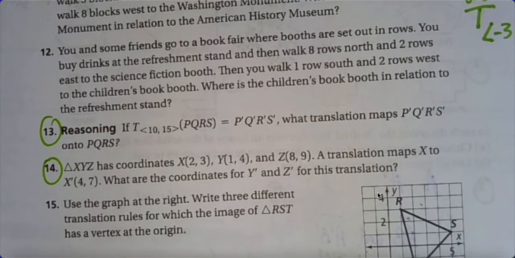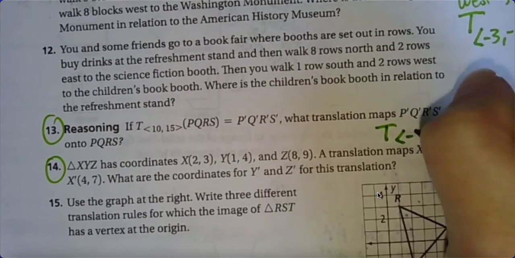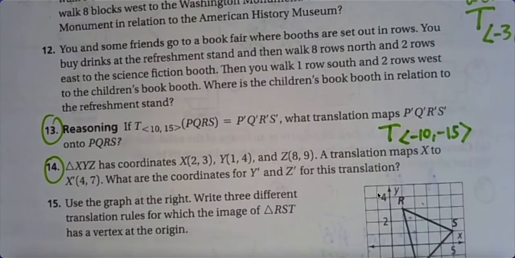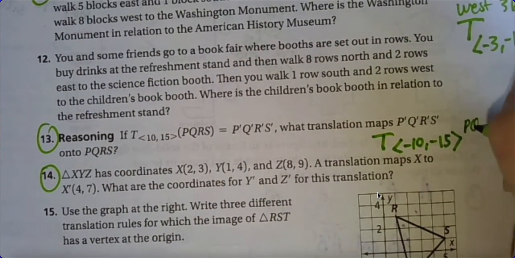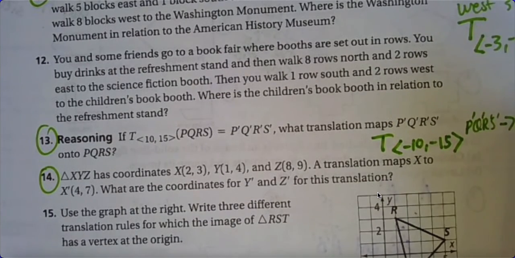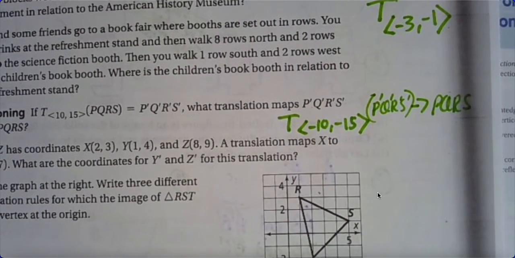If they wanted you to do this backwards, your translation would be -10, -15. That's all they were looking for. That would be PQRS prime to PQRS, if they wrote it backwards. They just wanted you to think about that.